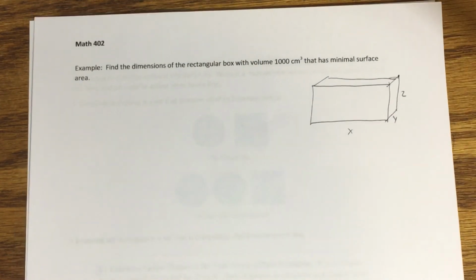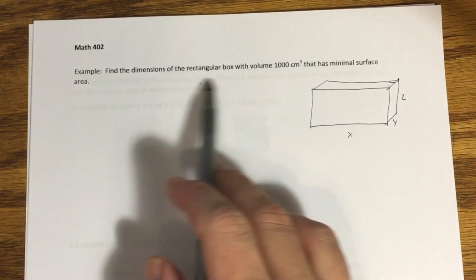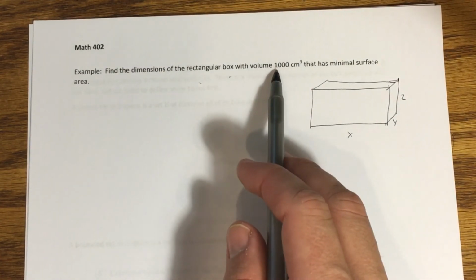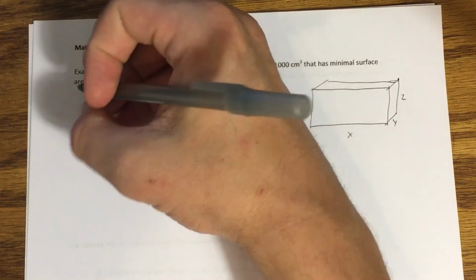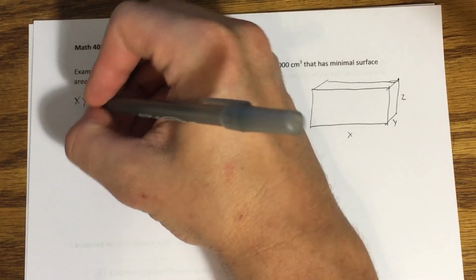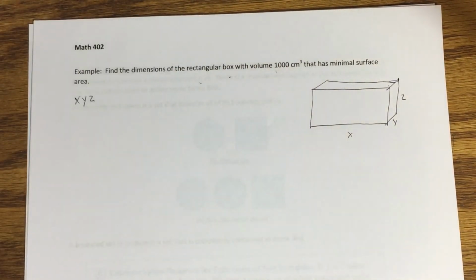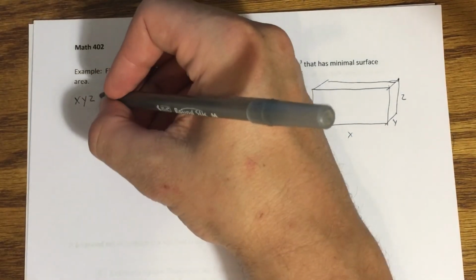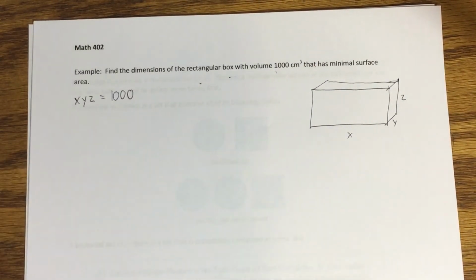Now, we're told that the volume of this box is equal to 1,000 cubic centimeters. And the volume of a rectangular box can be found by multiplying all three dimensions. xyz is equal to 1,000. That's what we know just from our given information.